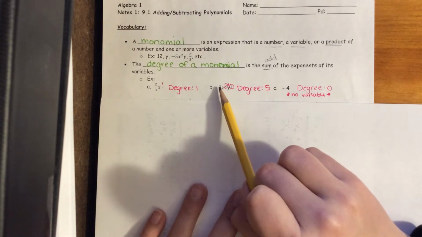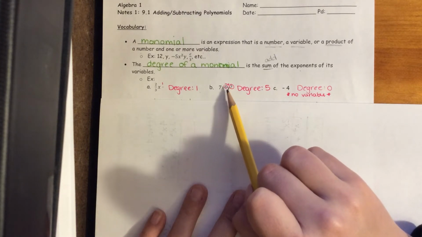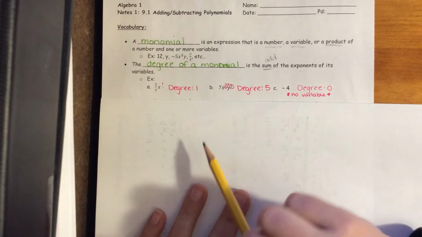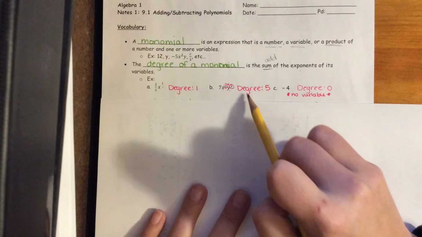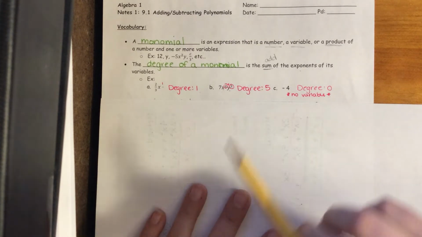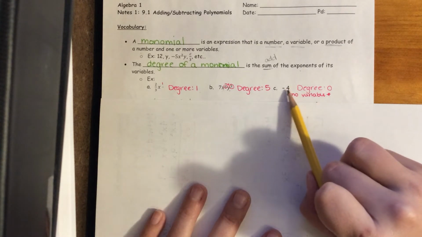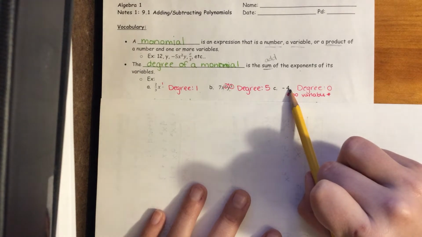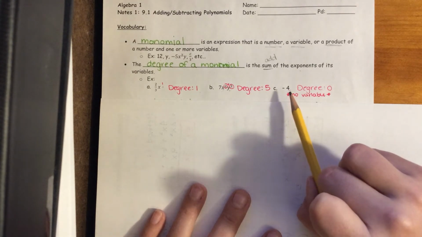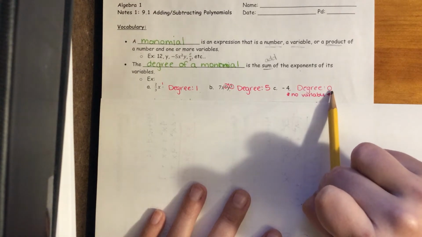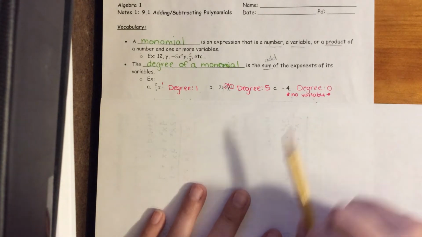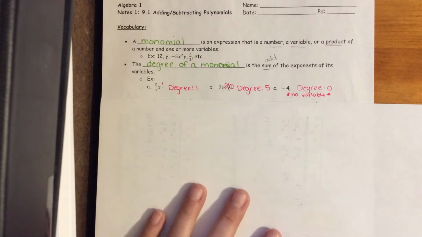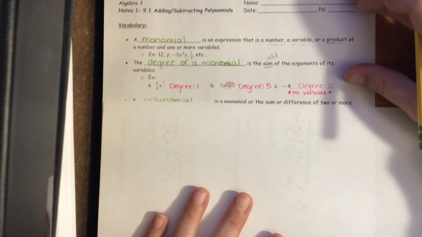Second example, 7x squared times y cubed. We look at just the variables, we take their exponents, and we add them, so we get a degree of 5. Third example, we have negative 4. There is no variable, which means the exponent is 0, so the degree is 0. Again, there's no variable, so you can't have an exponent there.